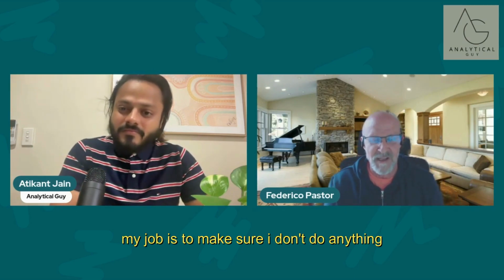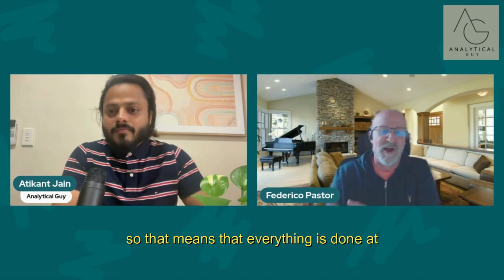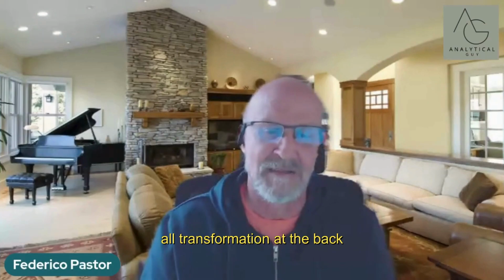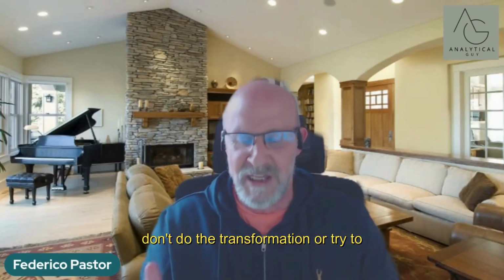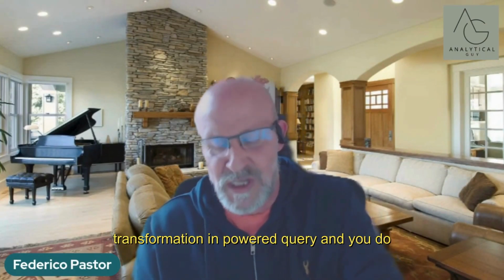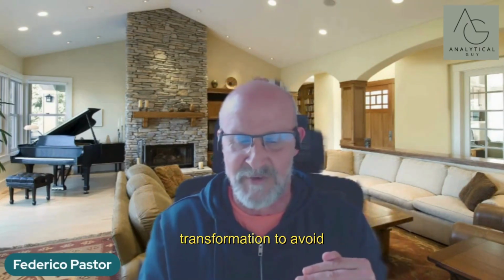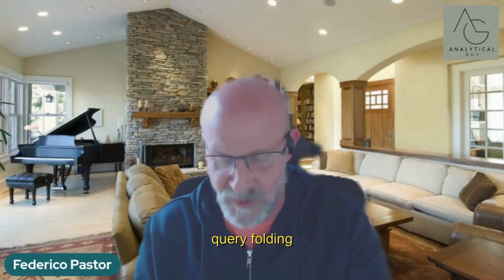Everybody talks about Power Query as a wonderful tool, and it is a wonderful tool. When I'm doing big jobs, my job is to make sure I don't do anything in Power Query. That means everything is done at the back, at the database level. Power BI best practice tells you all transformation at the back. Try to avoid transformation in Power Query. And if you do, remember you need to think about the order in which you do the transformations to avoid query folding.